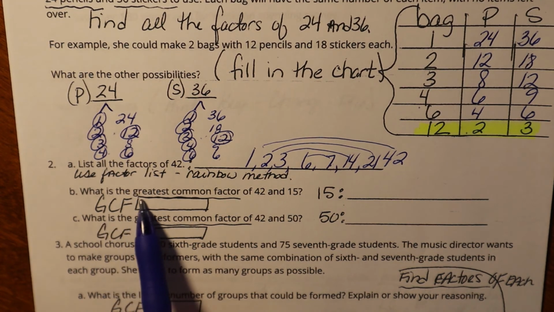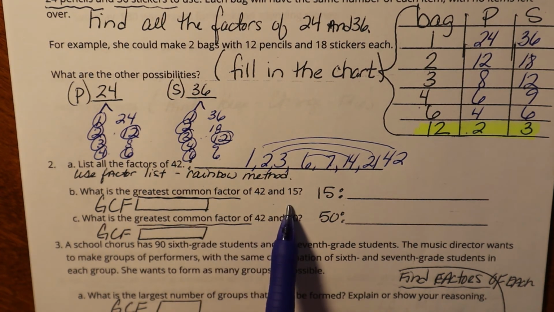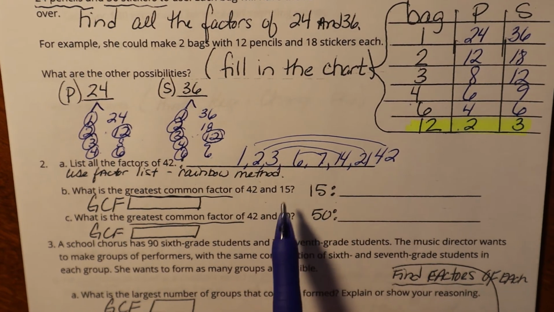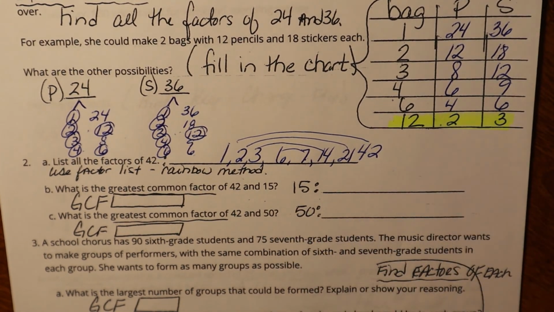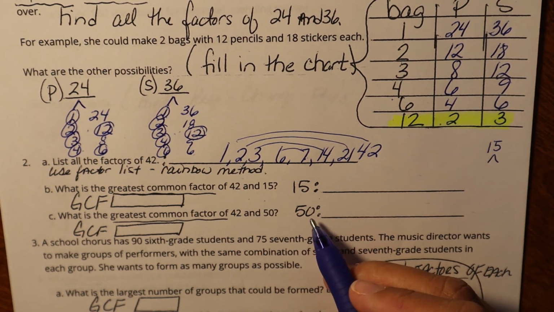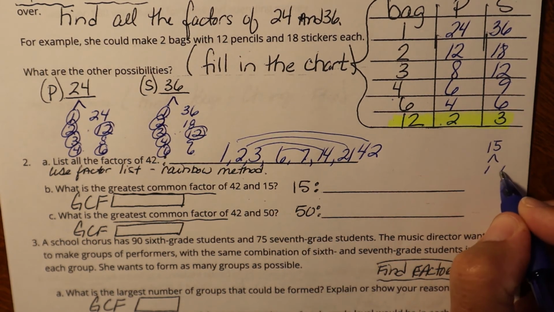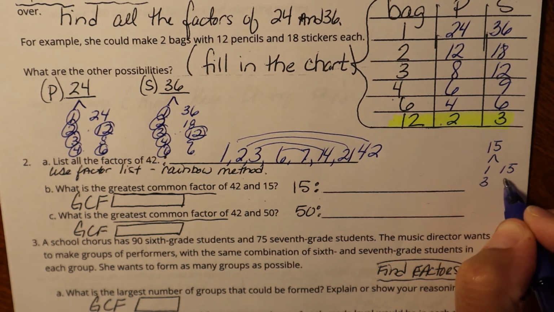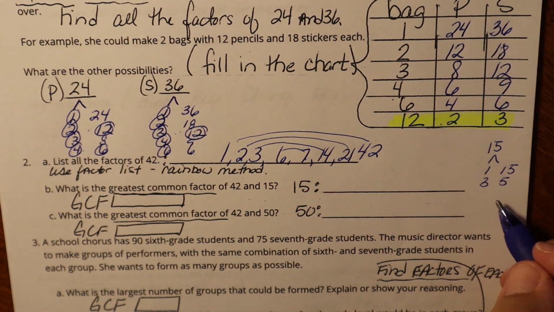Then it says, what is the greatest common factor of 42 and 15? Well, I already have my factors for 42, but let's make my factors for 15. Since 15 is a small number, maybe this time I'll just do a tree. It's 1 and 15. 2 can't go into 15, but 3 can go into 15 5 times, and that's it.